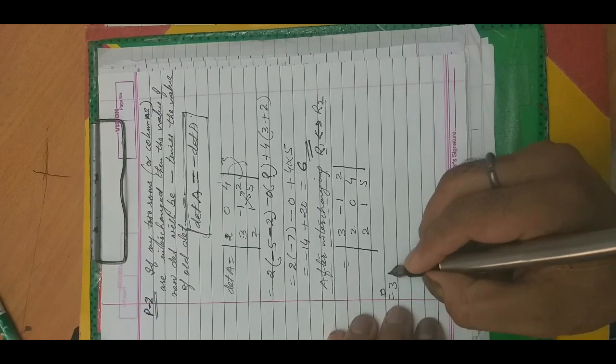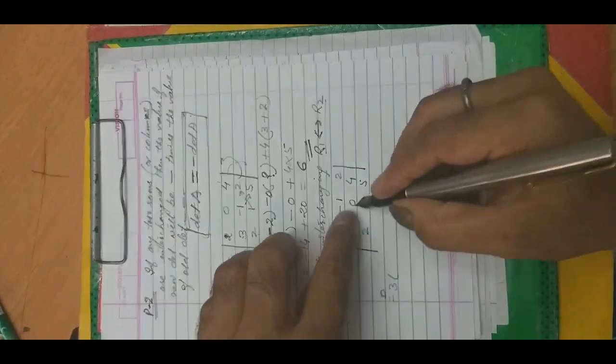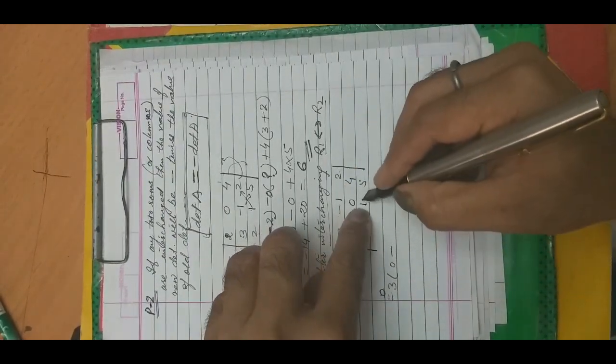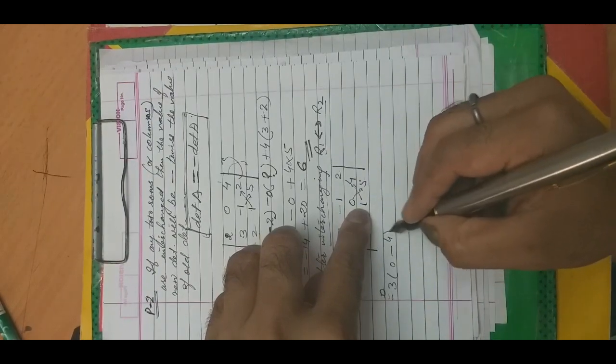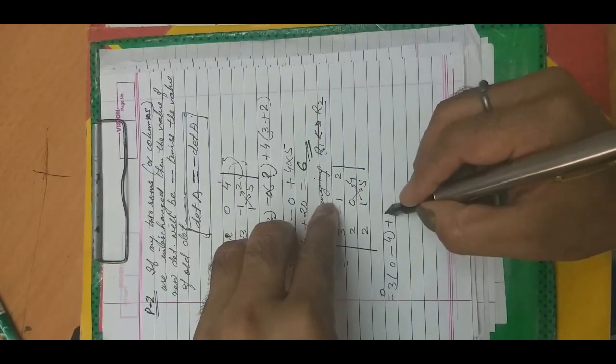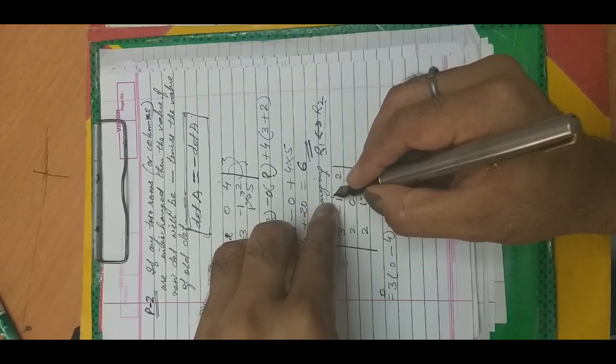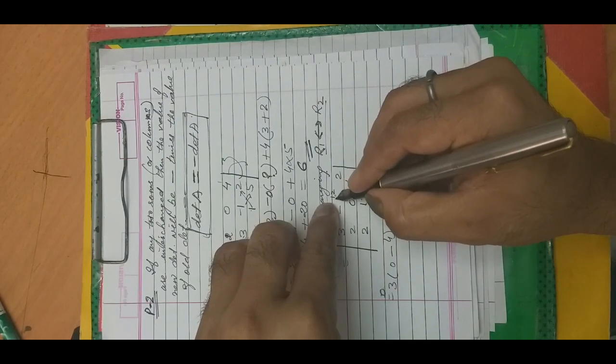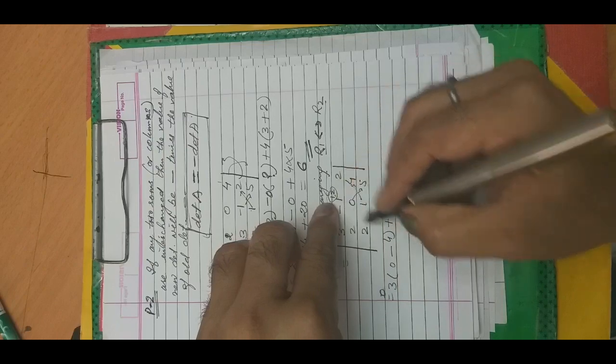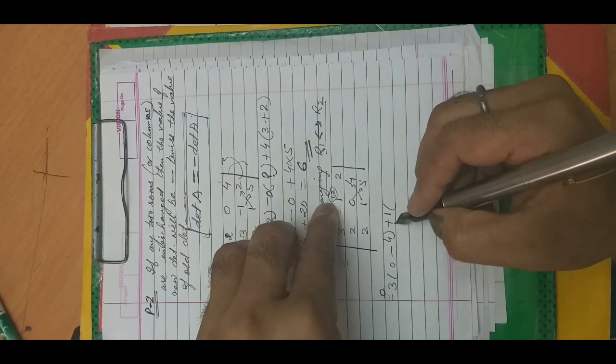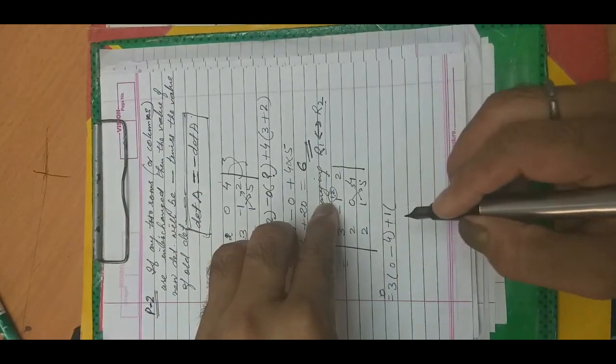So 3 times, leaving this way, 0 into 5, 0, minus 4, minus minus plus 1, because in the middle here the suffixes are 1 and 2, so 1 plus 2 means an odd number, so it will come negative times, negative into negative, positive.